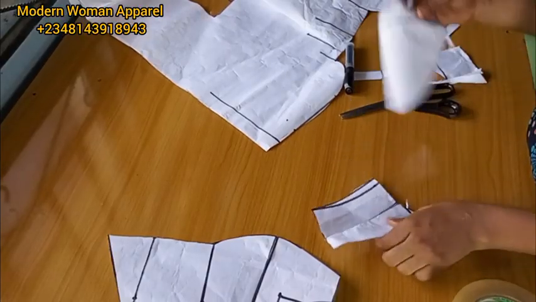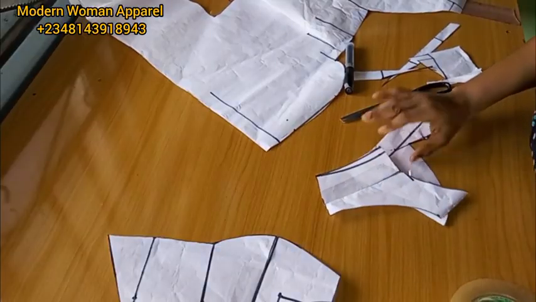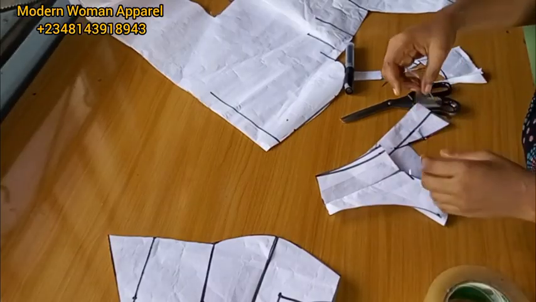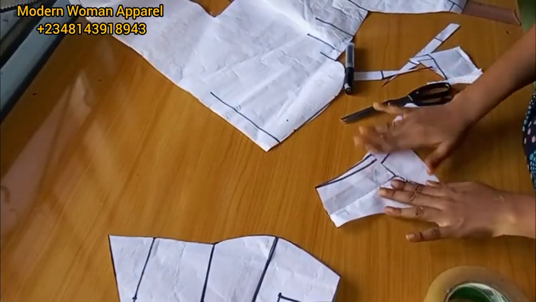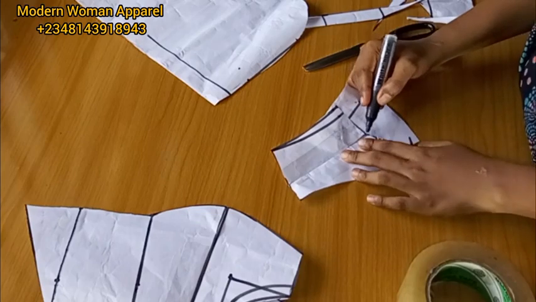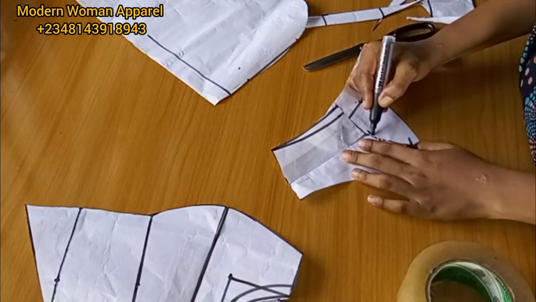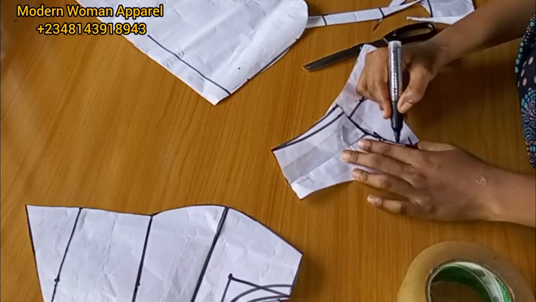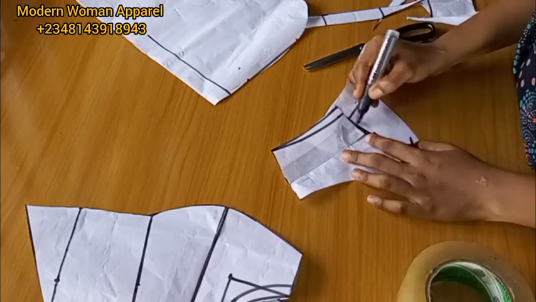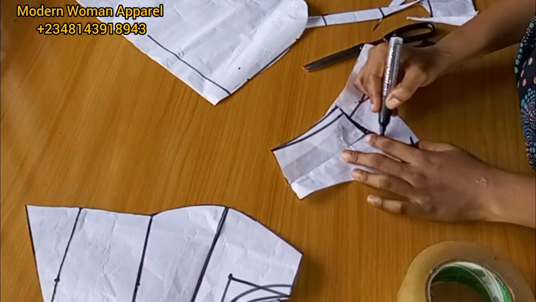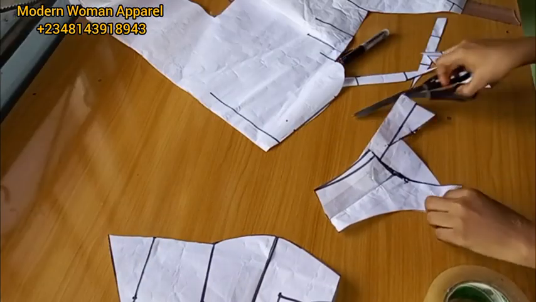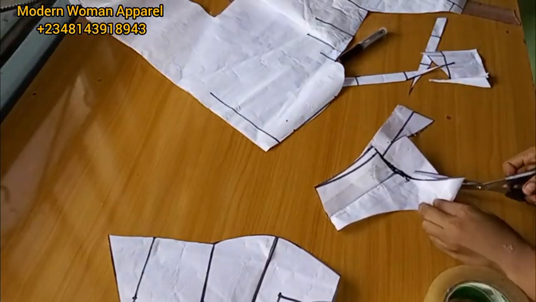All you need to do is to place a fresh pattern paper underneath the yoke. Can you see? And you come here, from here come out by 0.25 and blend it in. Come out by 0.25 and blend. Then you cut out.